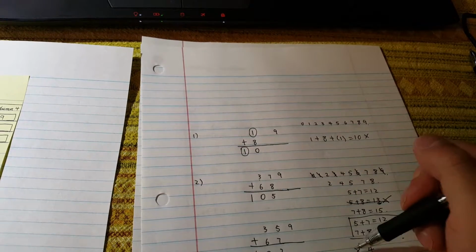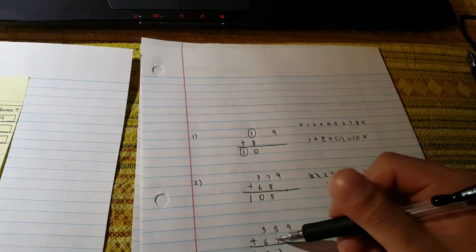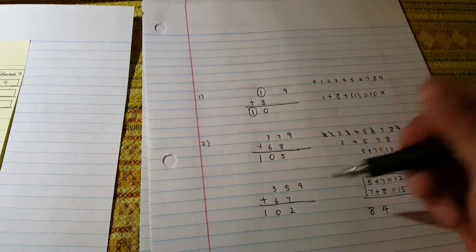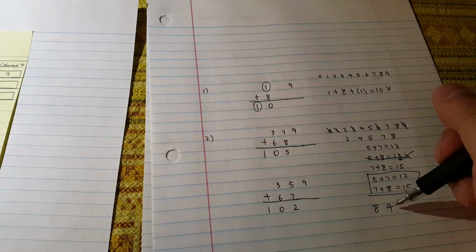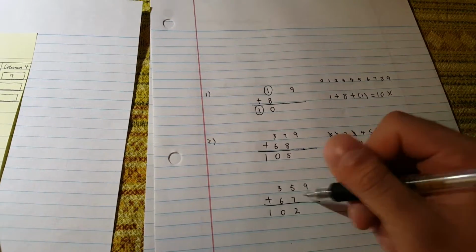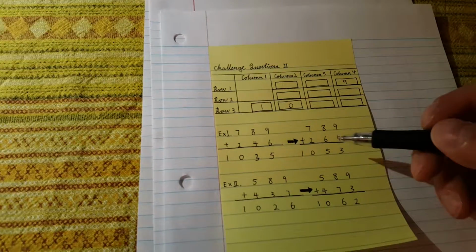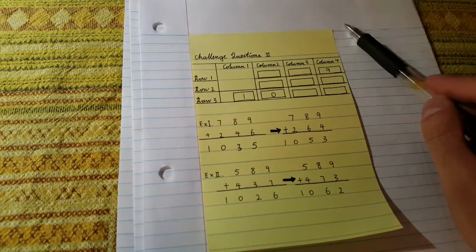So 9 plus 8, it'll give me 17. 7, 7, it doesn't work because it's repeating. And number 4, it'll give me 13, so it doesn't work. So the best option that I found, those are the answers for the challenge question number 2.